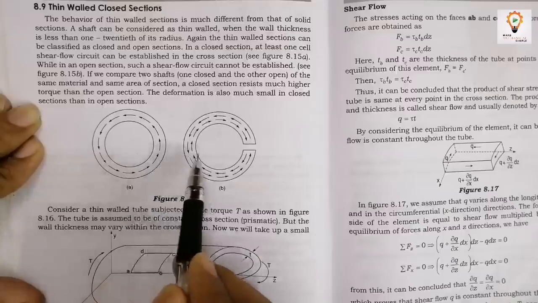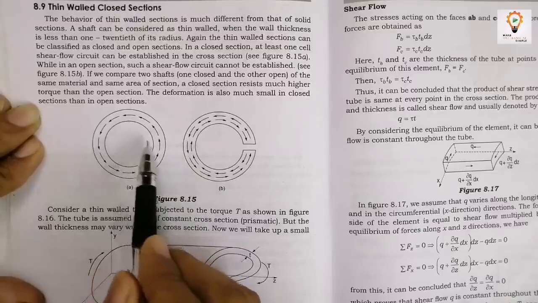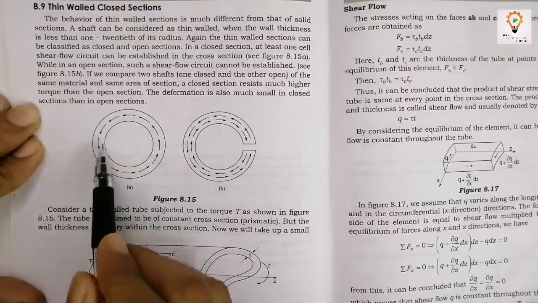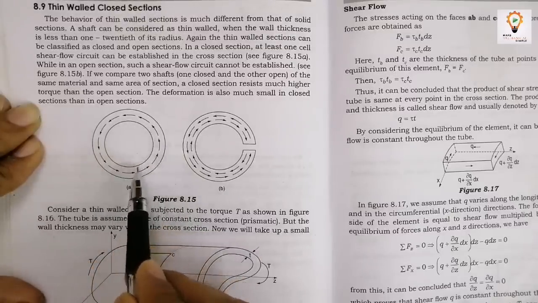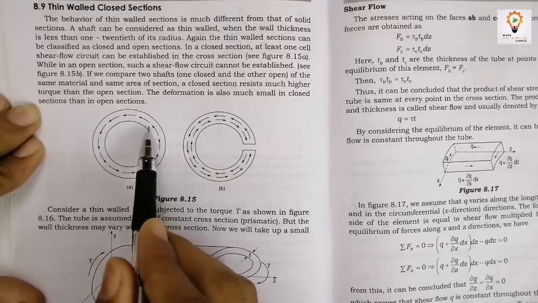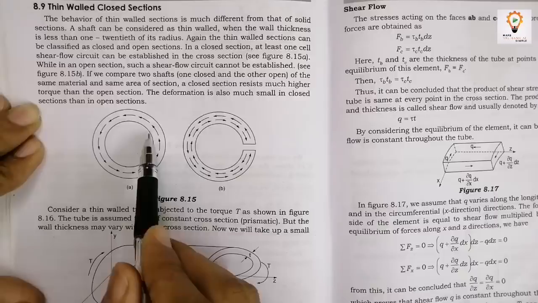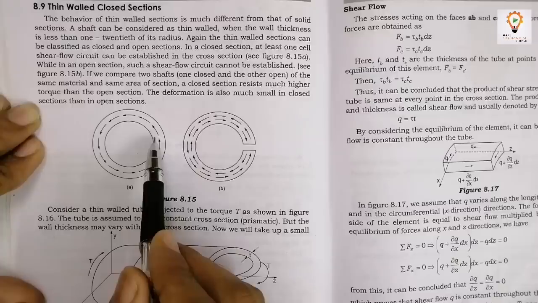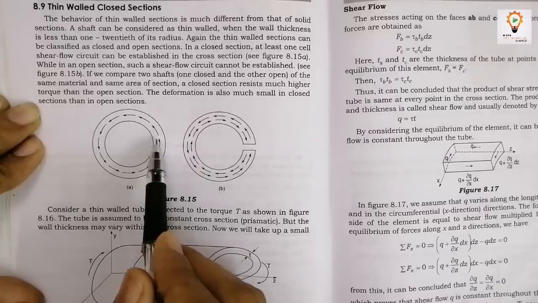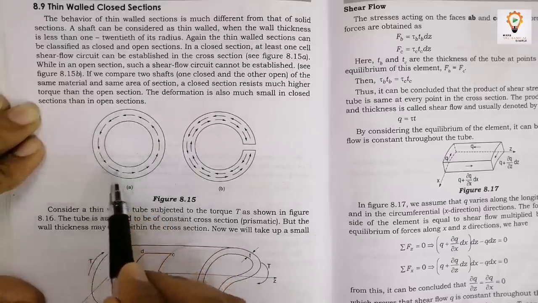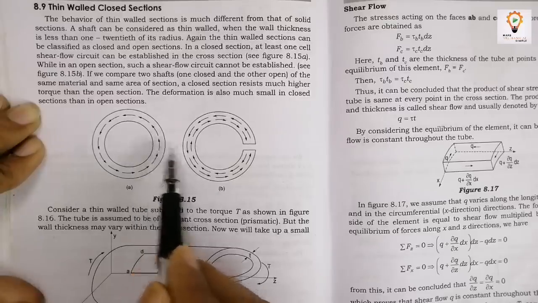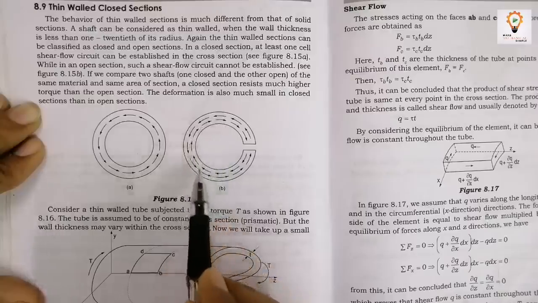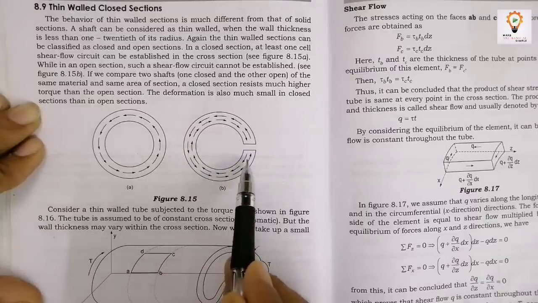Now what is the difference? The difference is that in a closed section we can establish at least one shear flow circuit. The arrows are representing the shear flow. As I have discussed in my last lecture, what do you mean by shear flow? Shear flow is the product of shear stress and thickness, and it is represented by q. q is equal to tau t. So we can establish one complete circuit, that means it is a closed section. Now here the circuit is incomplete, so this is an open section.